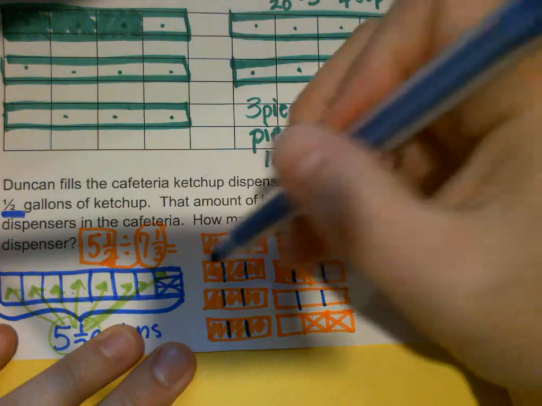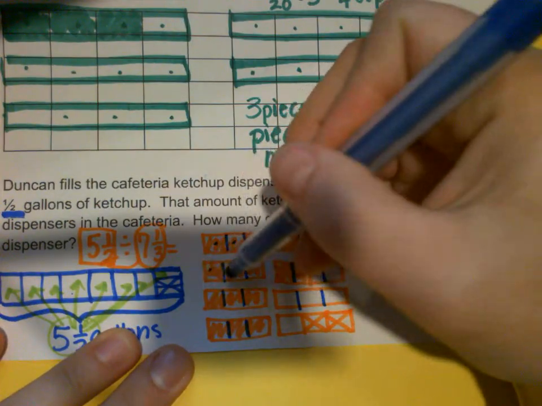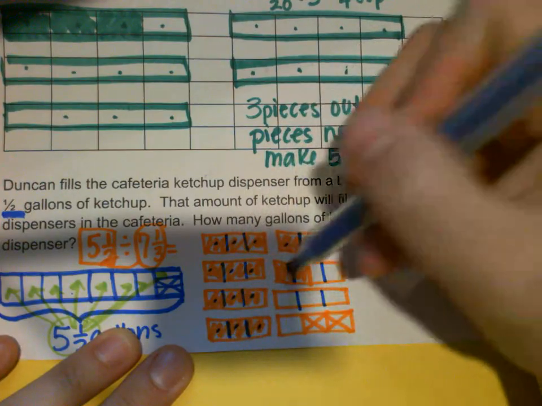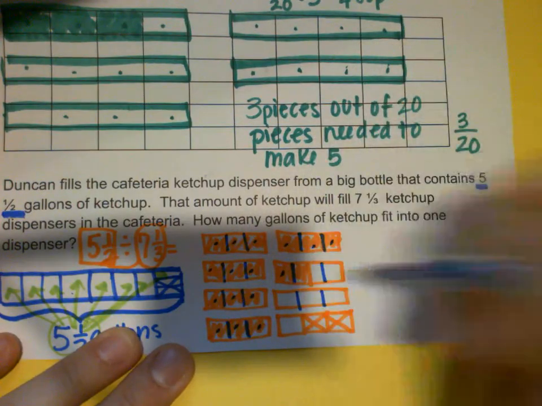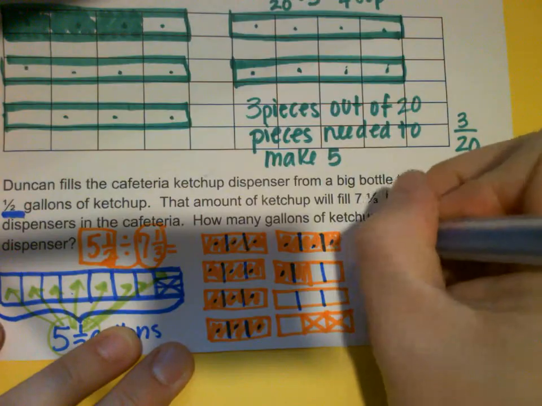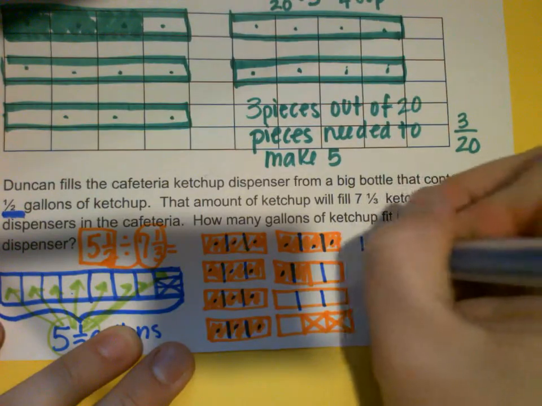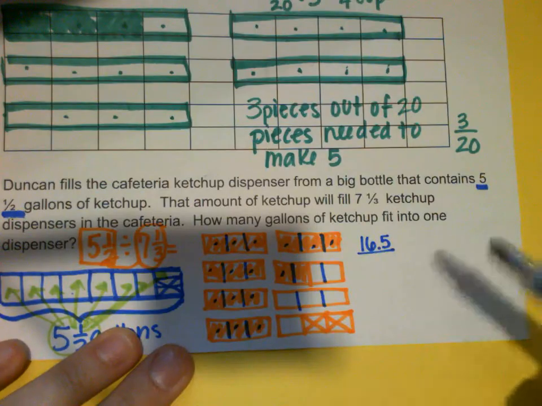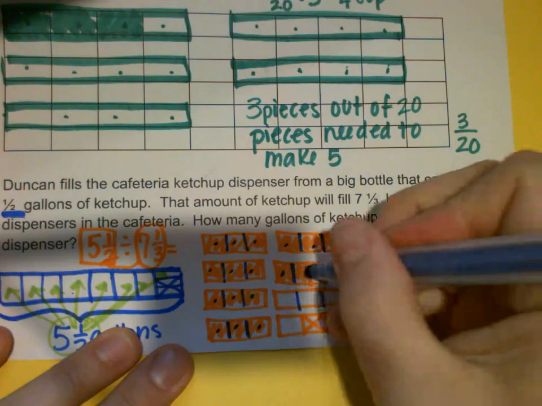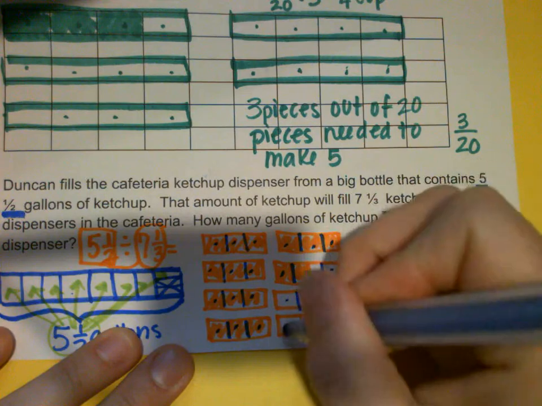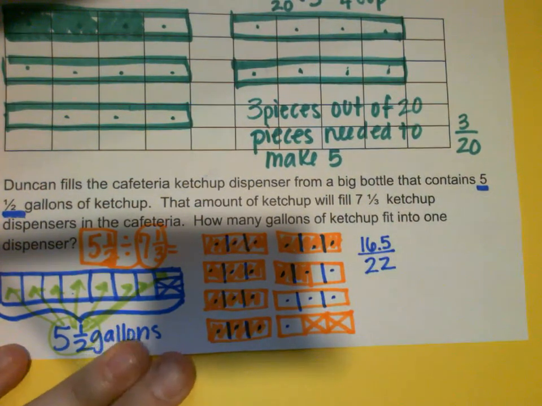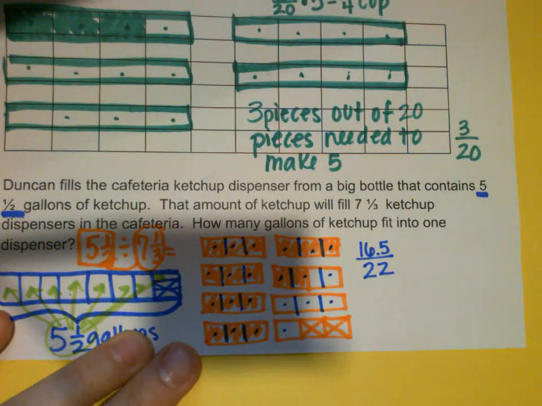So count the shaded pieces. So 1, 2, 3, 4, 5, 6, 7, 8, 9, 10, 11, 12, 13, 14, 15, 16 1/2. So 16.5 are shaded out of how many total? So this is 16, so 17, 18, 19, 20, 21, 22. 16 1/2 out of 22 are shaded.